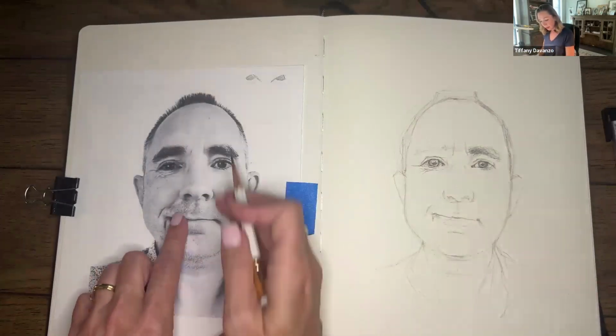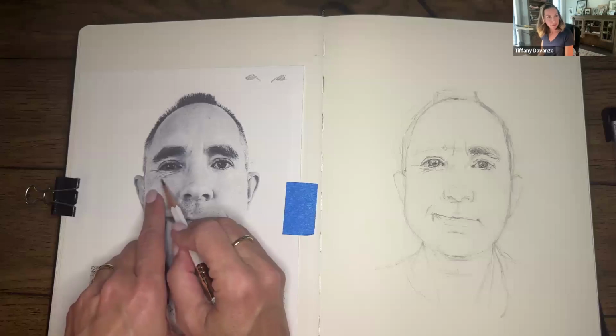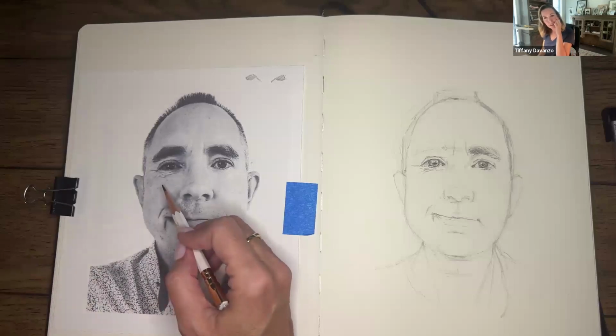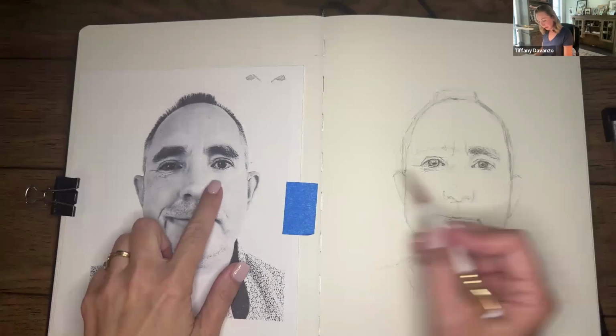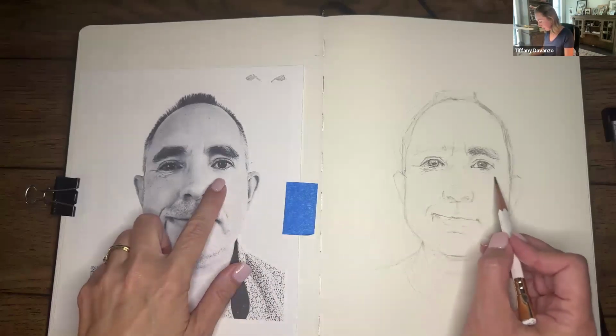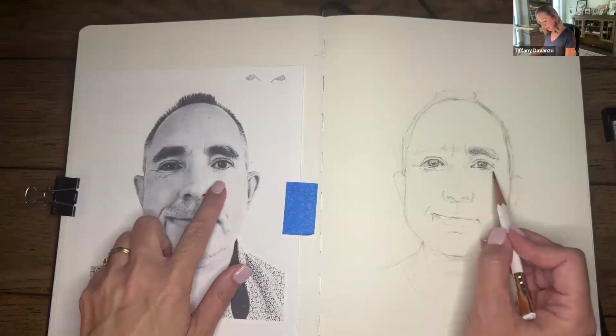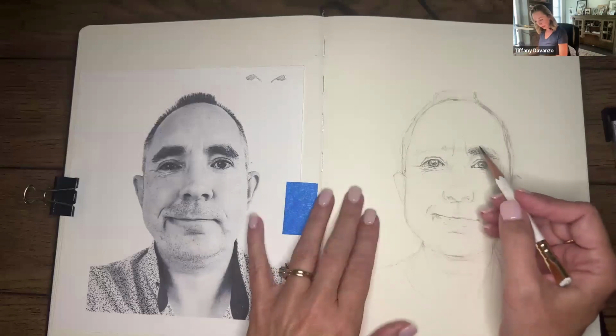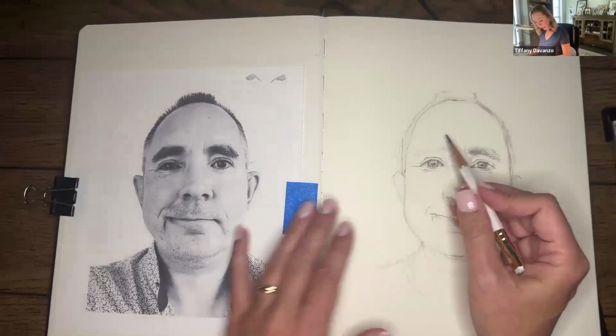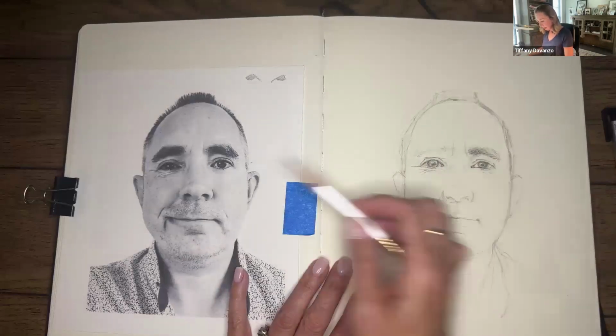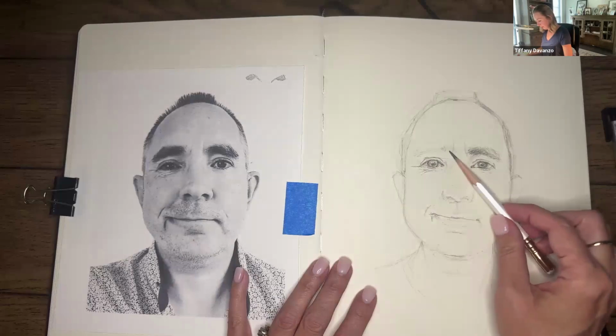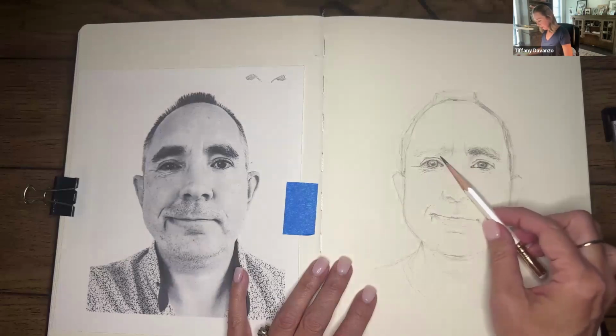And you can see, just because of the lighting, he's winking that one eye a little bit more, so we can see more on that side than the other. So maybe just ever so slight on one side. Okay, so I want to get that other eyebrow in, so he looks a little bit more balanced.